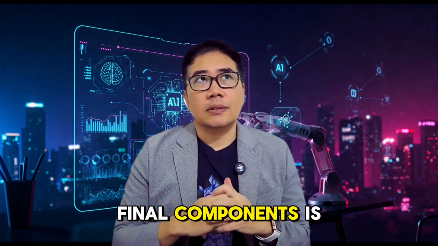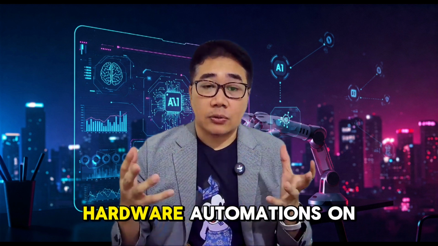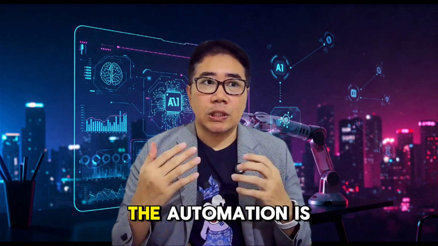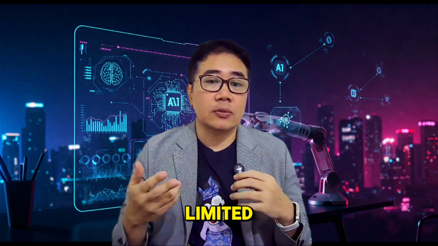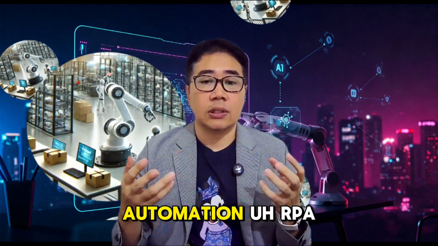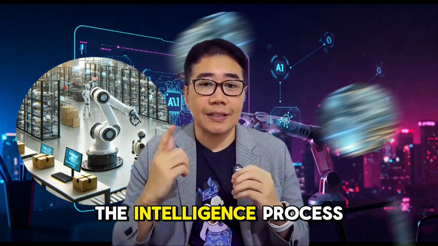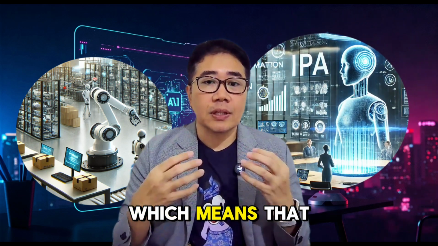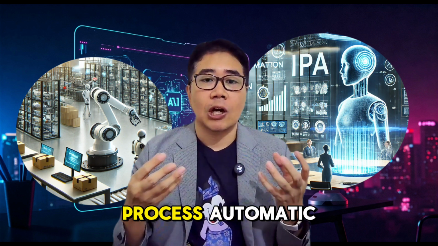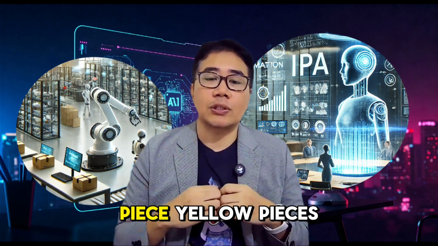And probably the final component is the automation. For example, hardware automations in traditional digital business infrastructure. The automation scope is limited, for example, the usage of robot-based automation, robotic process automation, RPA. Meanwhile, in the AI-driven digital business infrastructure, they can use intelligent process automation, which means that it can learn and can automate every process automatically. So the scope is larger compared to the limited scope in the traditional digital business infrastructure.